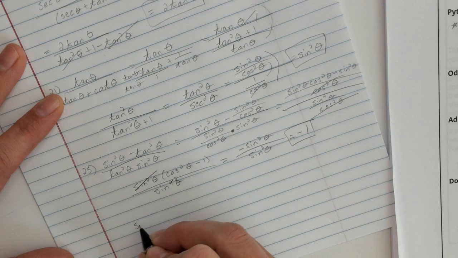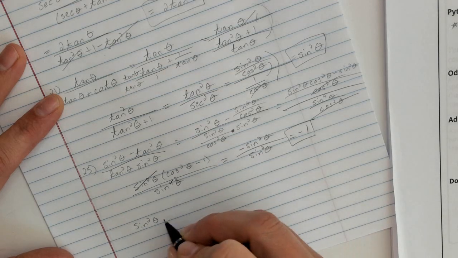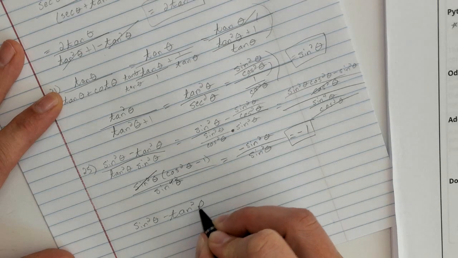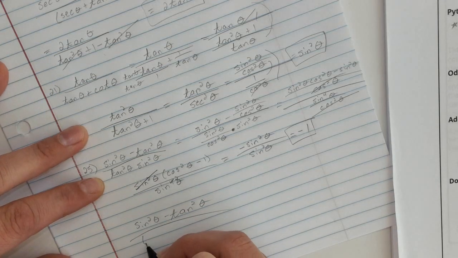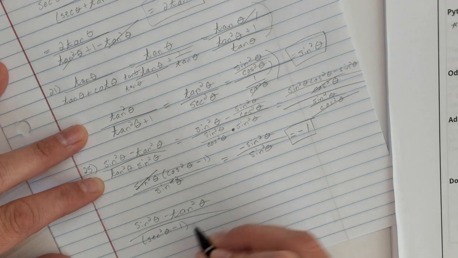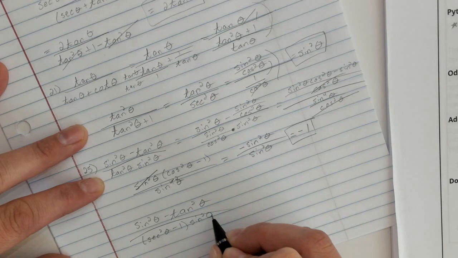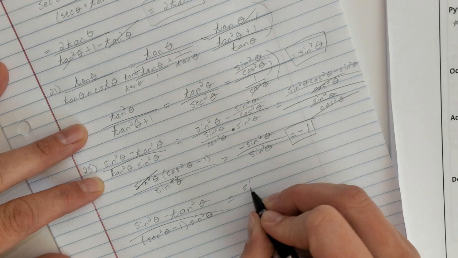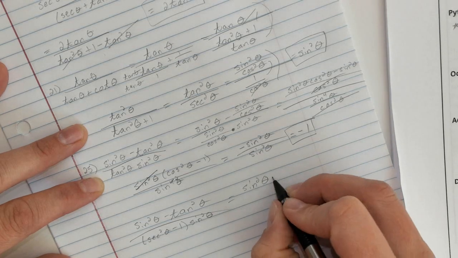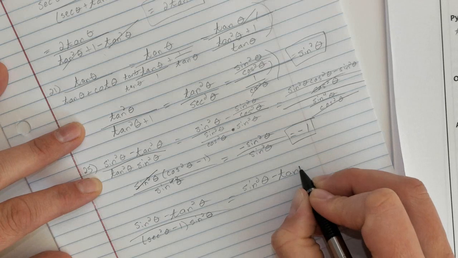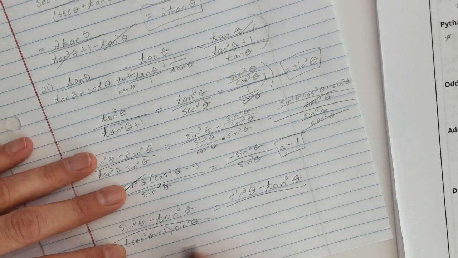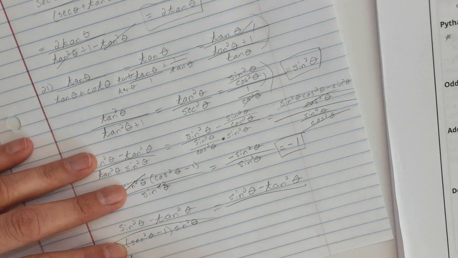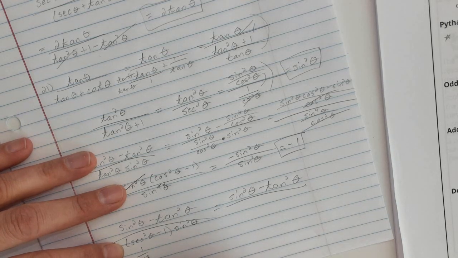Let's see if I can do that one real quick. Sine squared minus the tangent squared of theta. So then if I change tangent squared of theta to secant squared of theta minus 1 times the sine squared of theta, divided by, so multiplying that out, secant is 1 over the cosine squared of theta.